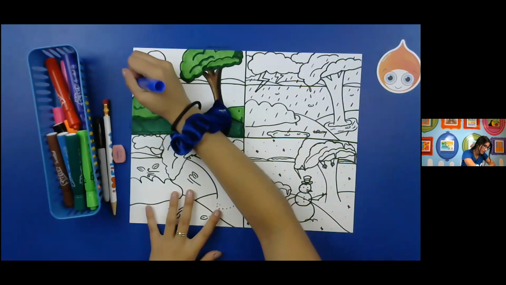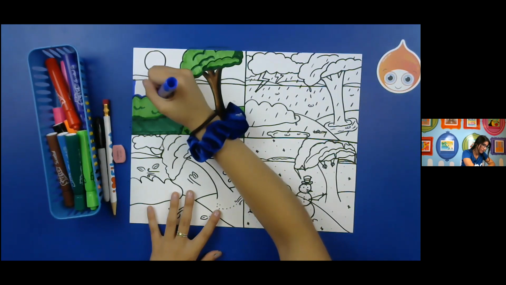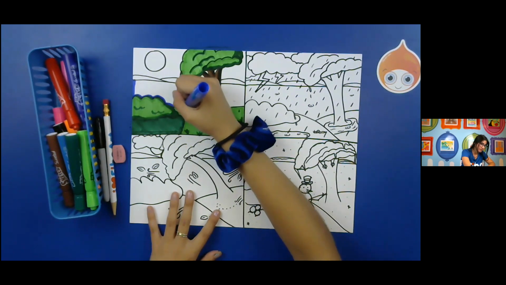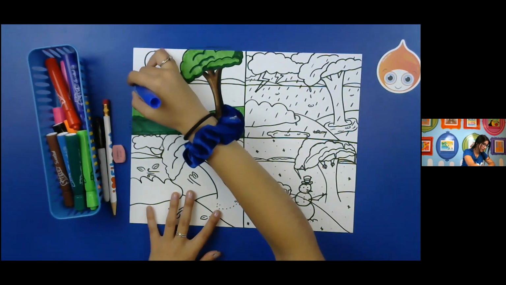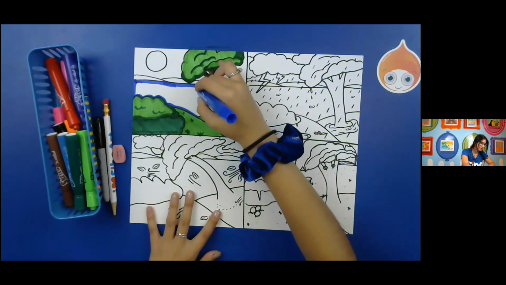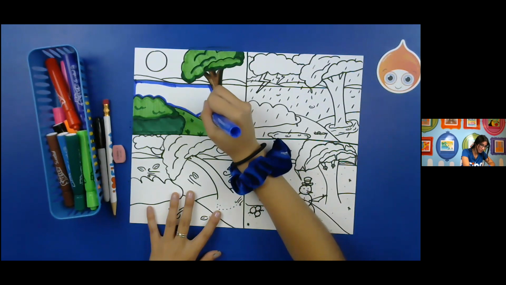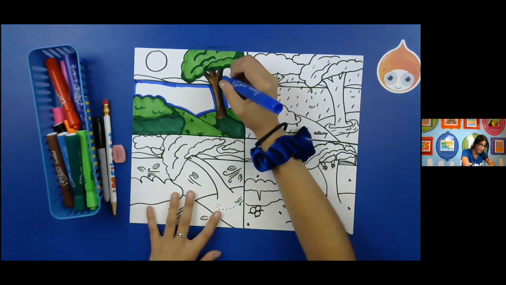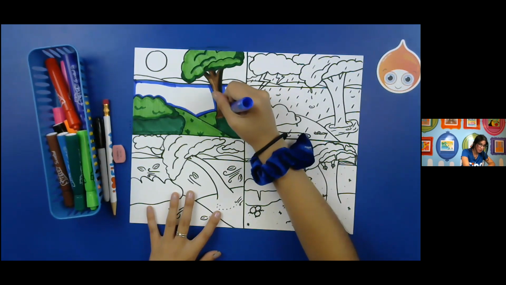I'm going to keep this an ocean here. So I'm going to use my dark blue. Now, if you have different shades of blue, you can definitely use a lighter blue and then take your dark blue for some waves or some texture lines in your ocean. I'm going to use a dark blue in my ocean here because I'm going to use my light blue for my sky. So I don't want those colors to touch each other.